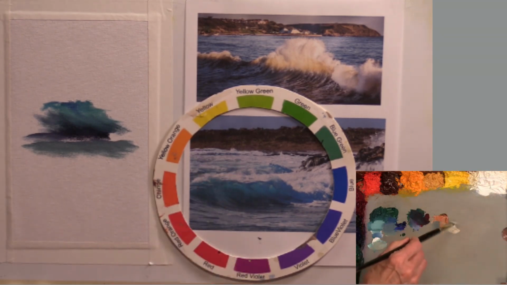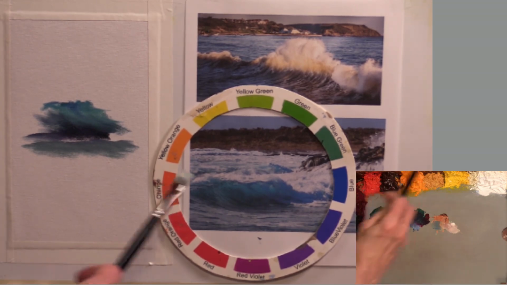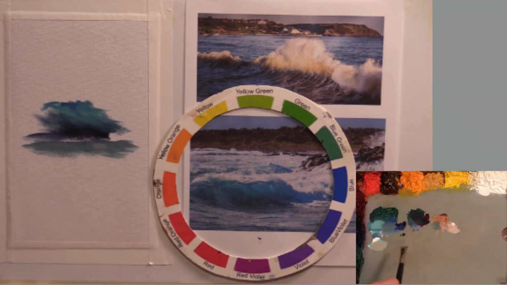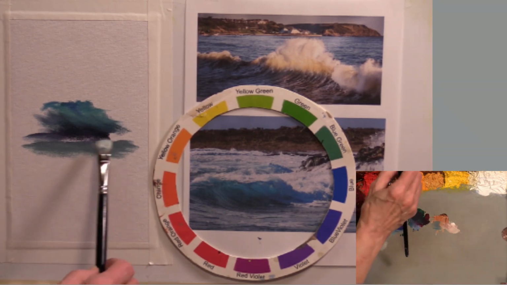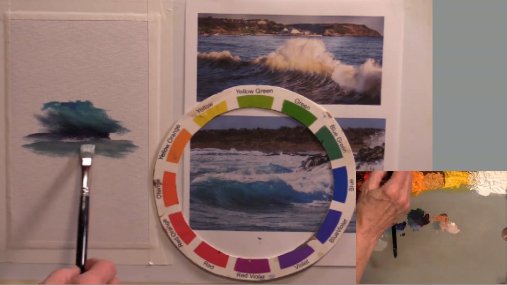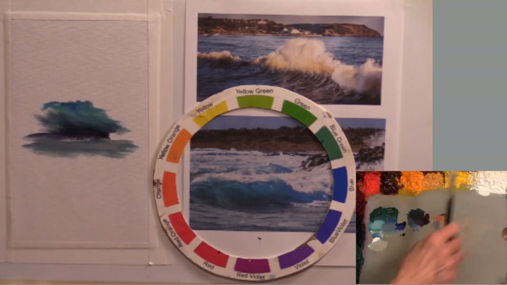too light. Let's put a little bit of that red violet into it and the red orange, and let's get it leaning a little bit more towards blue, and let's see, is that about the same value? That looks very, very close. Now again, we use the same motion that we see moving here.